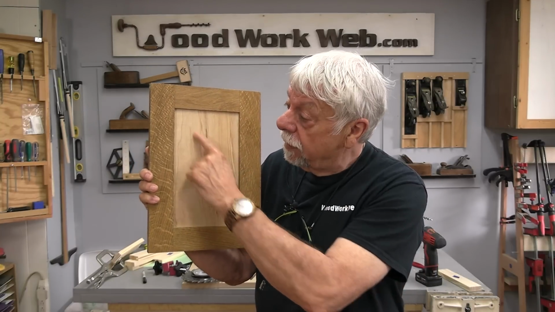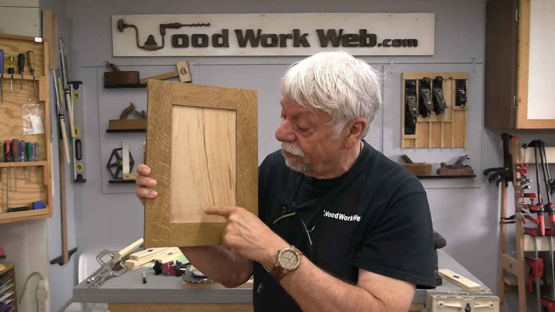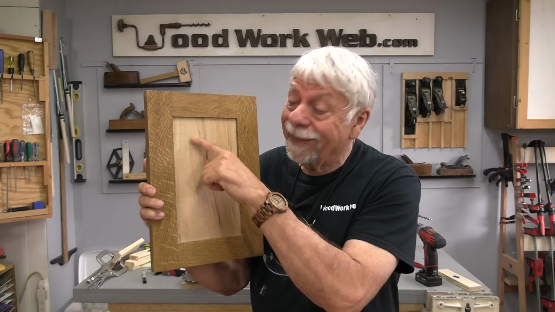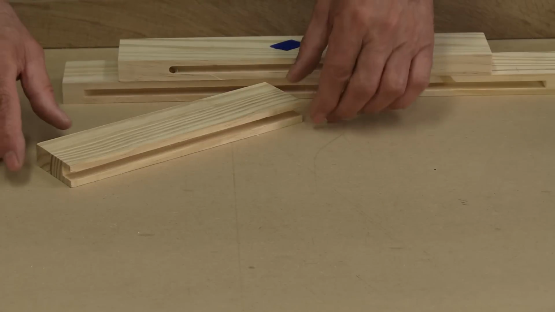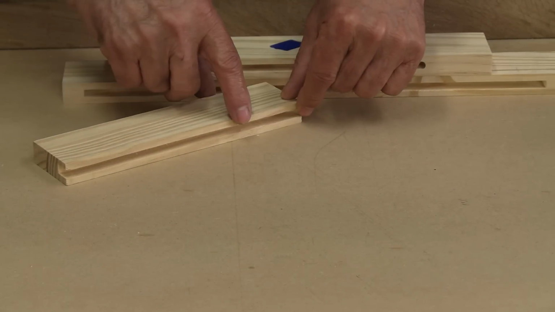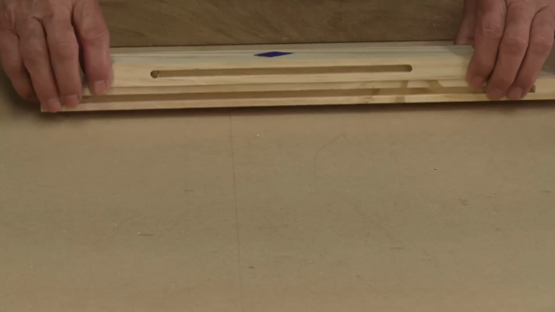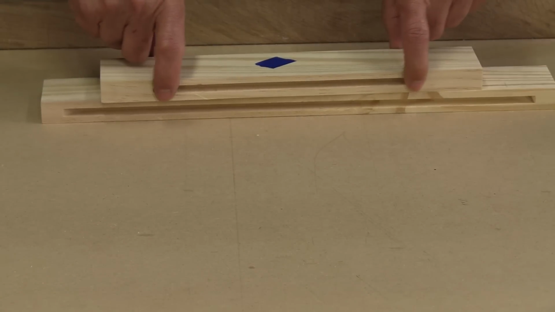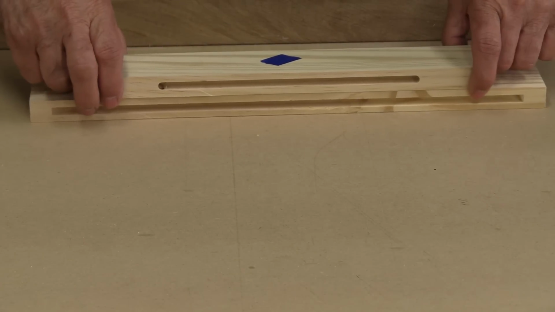Now, in order to put a panel in, we need to cut a slot in these components here. So first of all, let's have a quick look at some ways of cutting slots. So in making doors, the rails, the bottom parts, the horizontal parts, they always have slots from end to end. The upright parts, they will have slots. Sometimes they will be stopped like this one, and sometimes they'll run all the way through, and we'll show you that in a little bit.